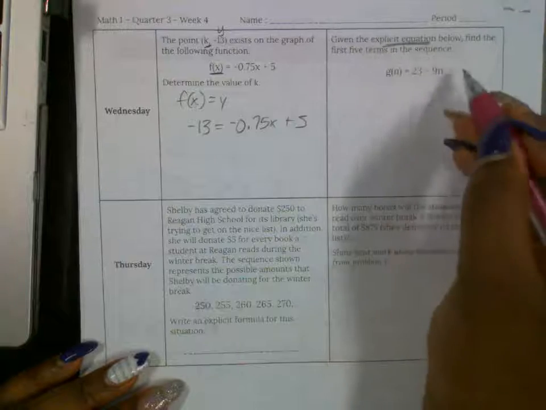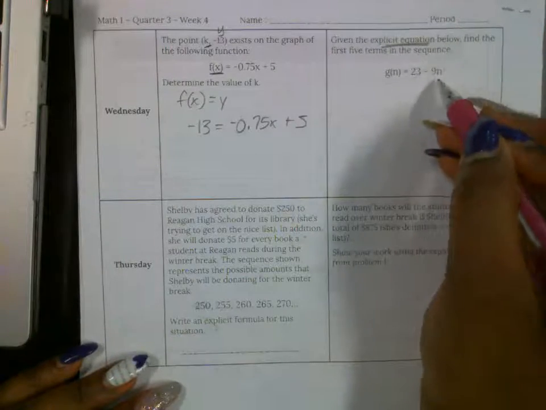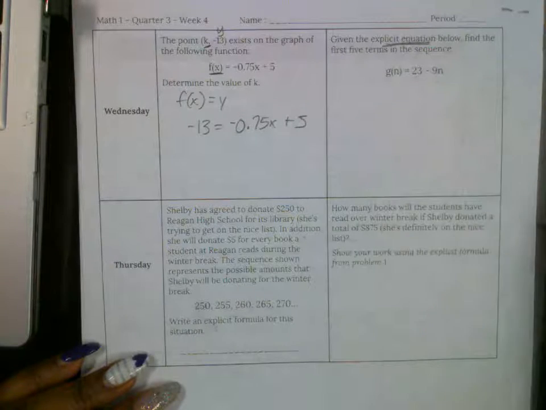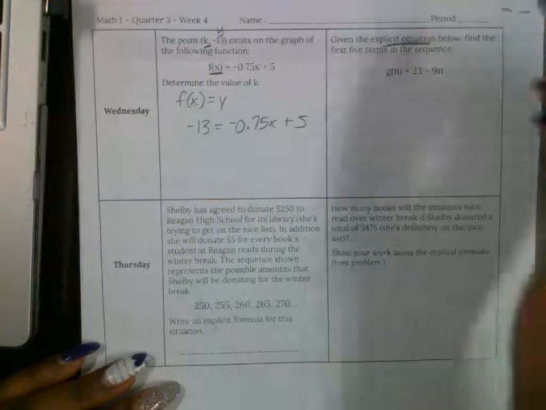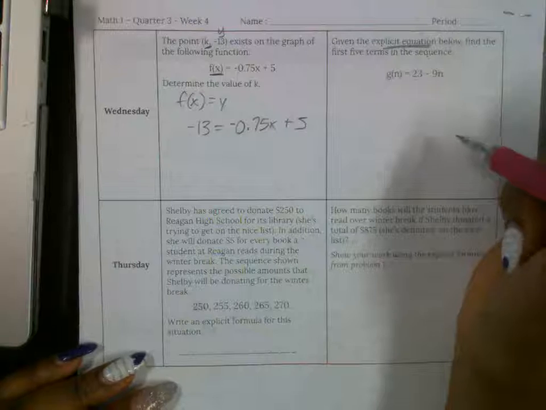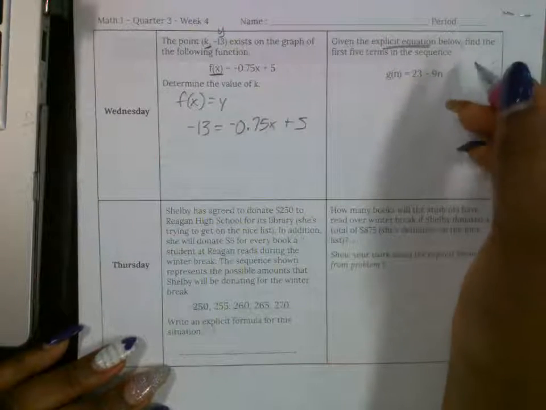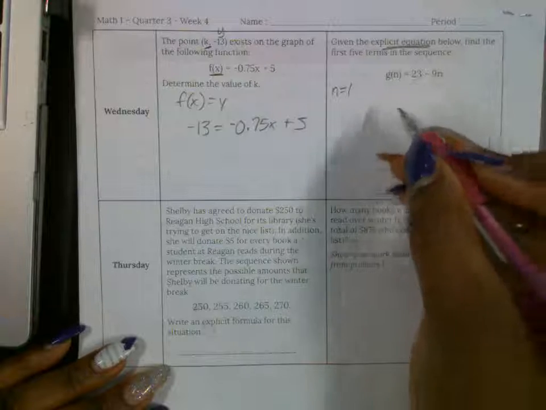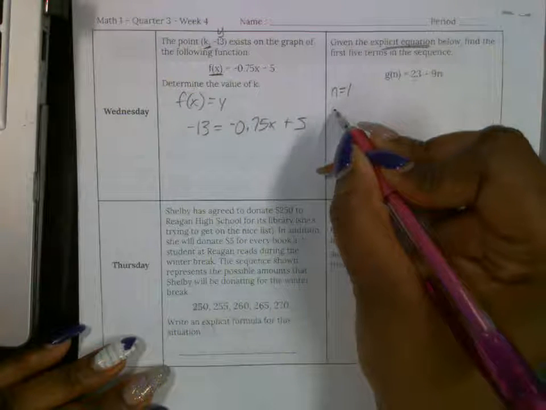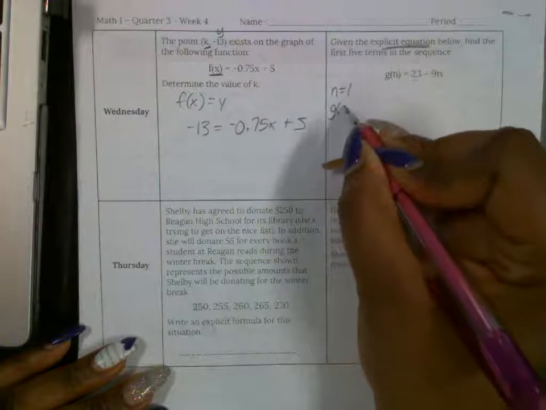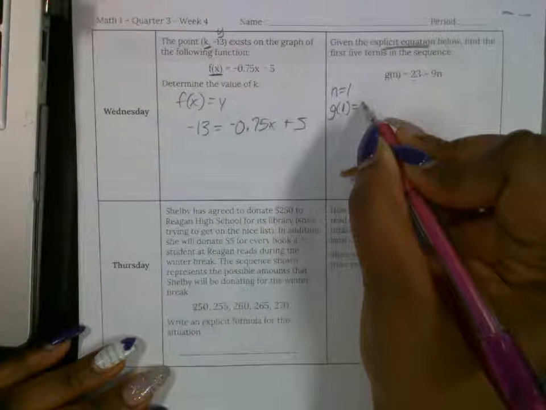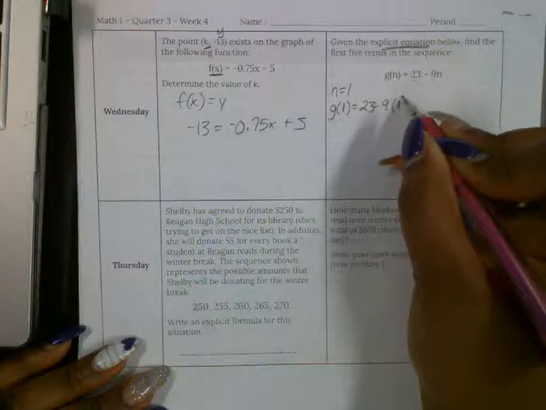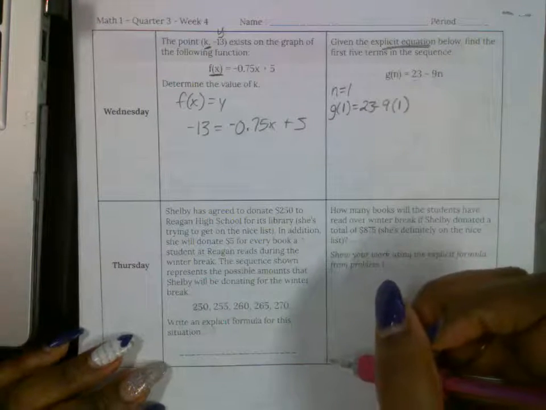Here, given the explicit, this is the equation. Explicit means you can substitute a number into the equation to get the direct answer. You don't need the previous number to get the next number. That's recursive. So they're saying find the first five terms. So you're going to substitute one in. Okay, so you got G of n, or G of 1, is equal to 23 minus 9 times 1.